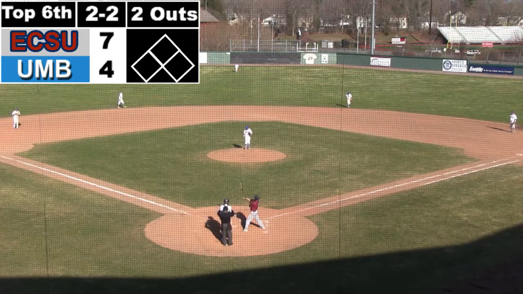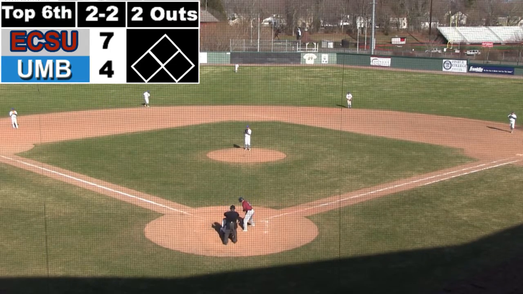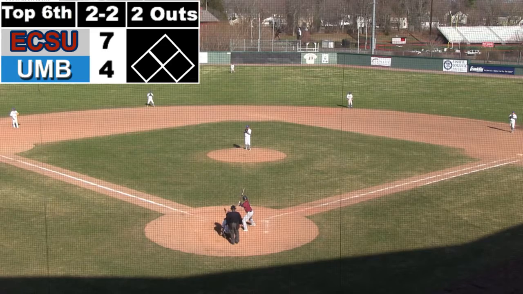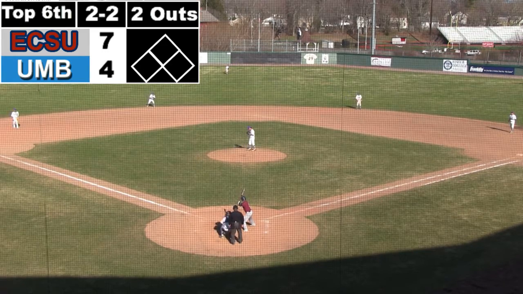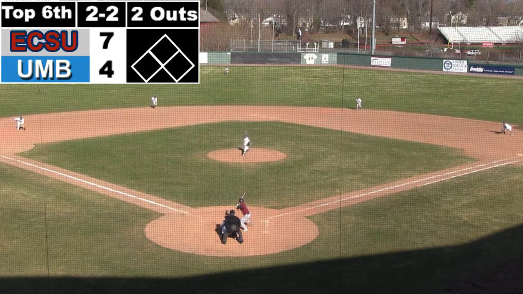An update from Keene State. Western Connecticut has extended their lead 4-1 over the Owls in the top of the fourth inning on their way to perhaps a doubleheader sweep and a perfect 6-0 conference record.